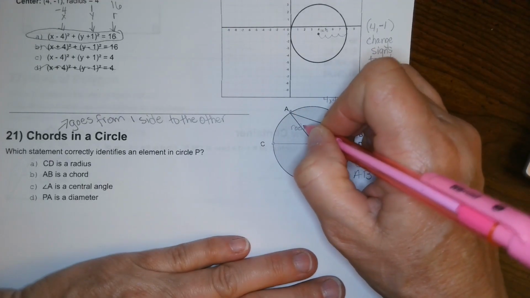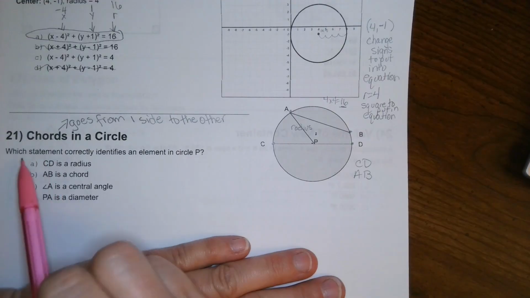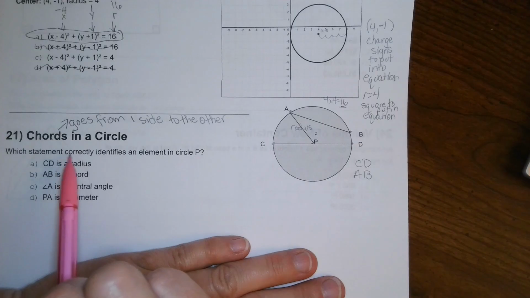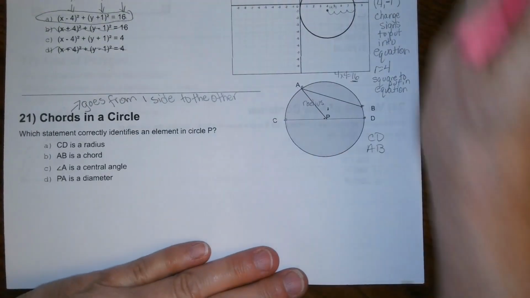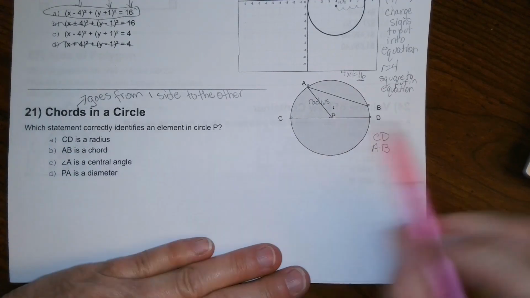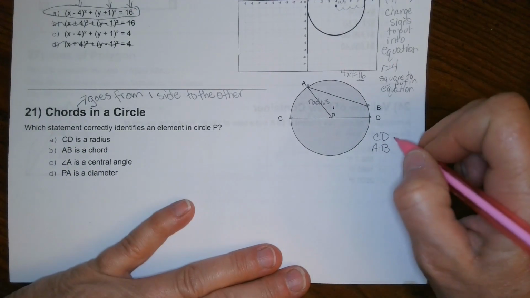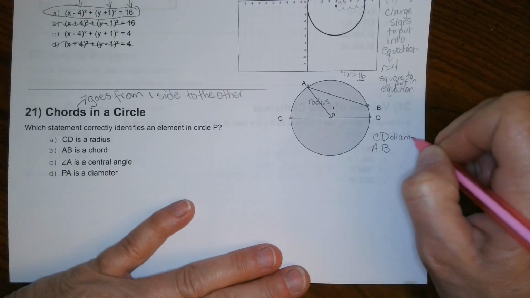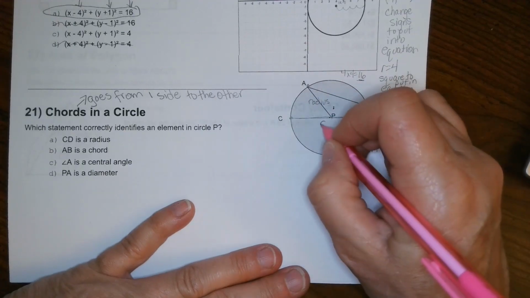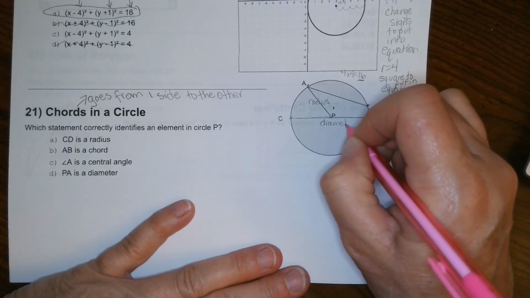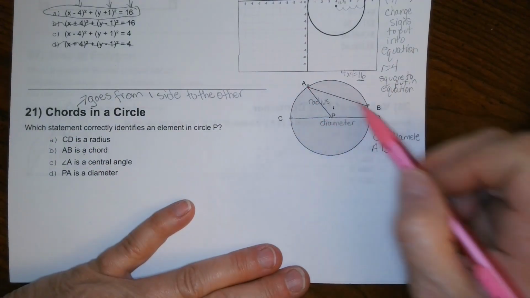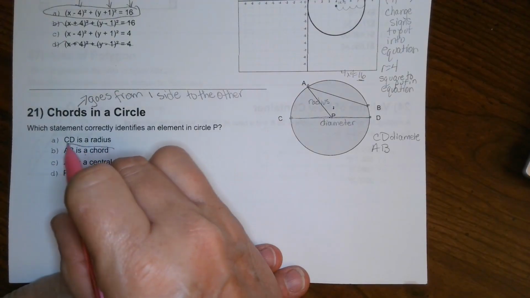Okay, that's a radius. So they're saying which statement correctly identifies an element in circle P. I've labeled it, you know, that chords in a circle. So that's your clue, that they're looking to see if you know what a chord is. So CD is a radius. I already told you CD is a diameter. It goes all the way across. Okay, CD goes all the way across, diameter. AB is a chord. Okay, I told you that. AB is a chord. So this is definitely it.